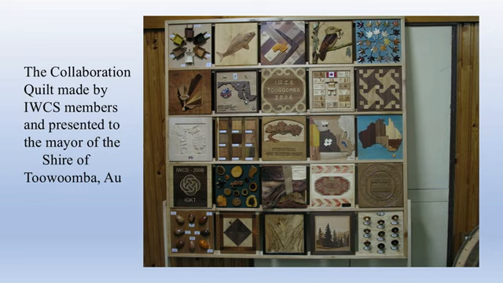This quilt was then displayed and presented to the mayor of the Shire in Toowoomba, Australia. And it is now in their community center, I should say. So you might say I've got a piece of art in a foreign country.